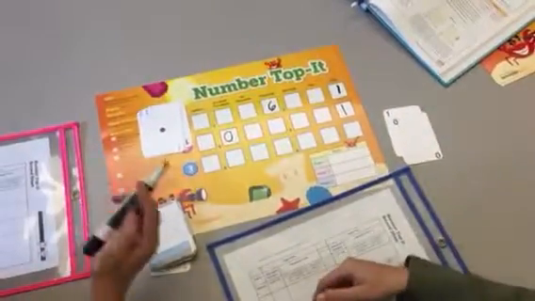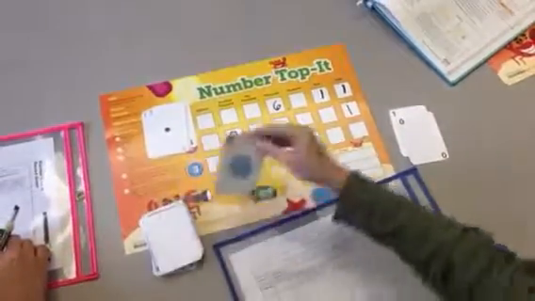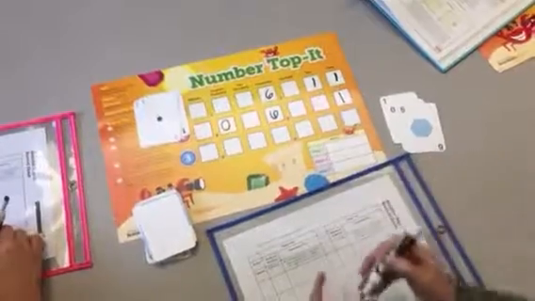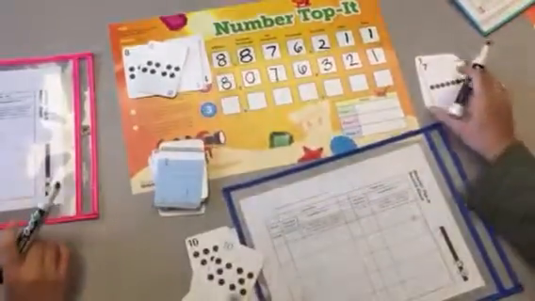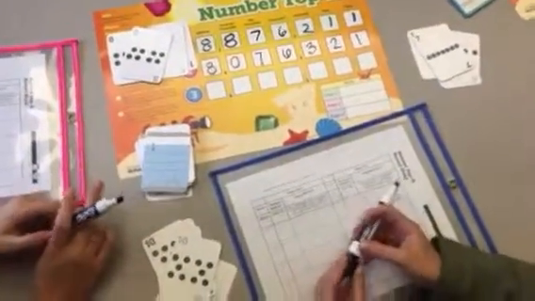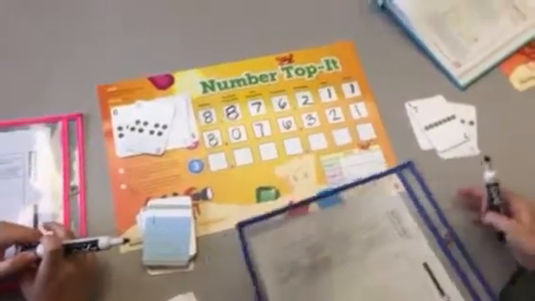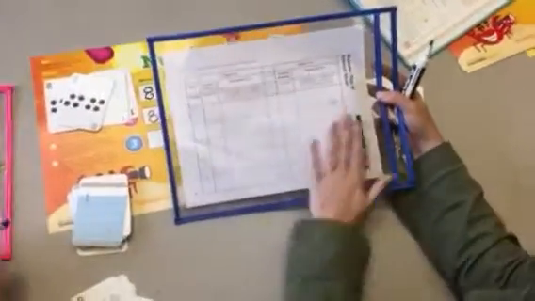I got another 1, so I'll keep putting them in low place values. Got a 6, and I will just put that in my thousands. Who wins? Okay, so we are not finished with this round because you need to take this record sheet.